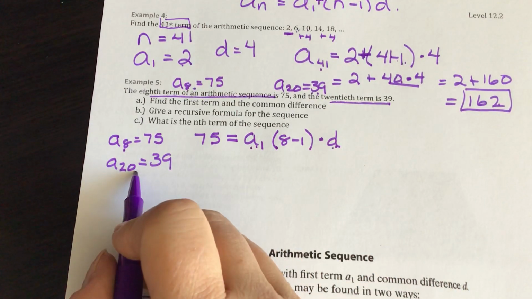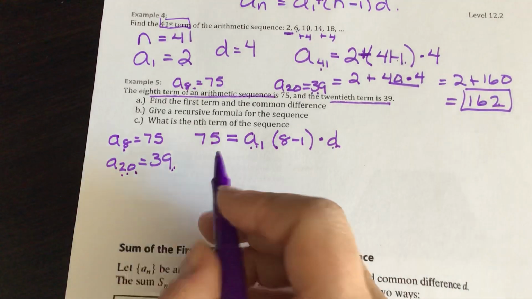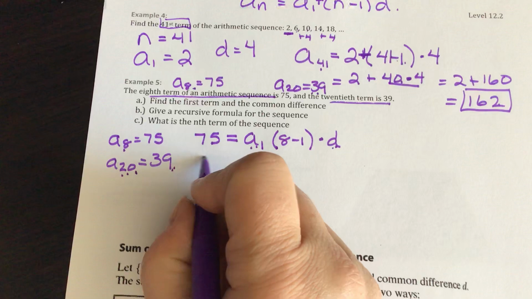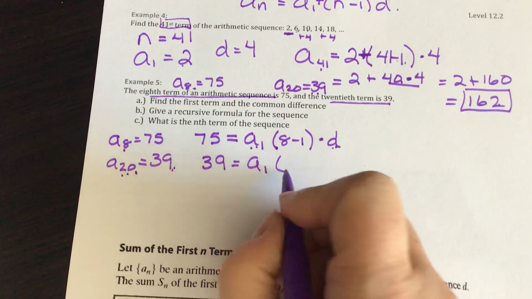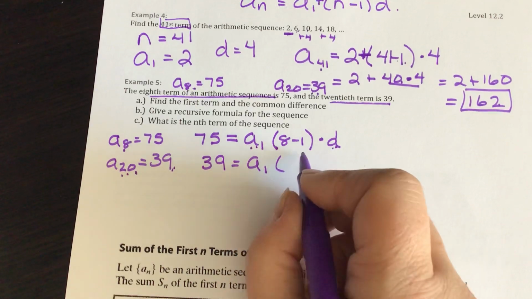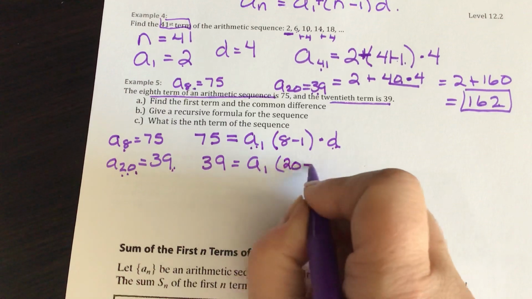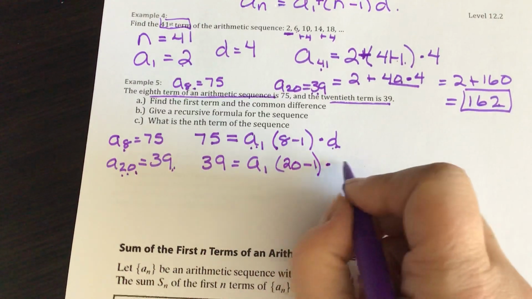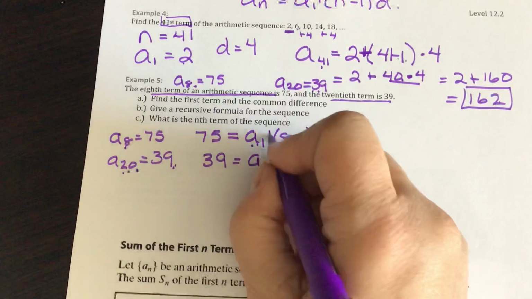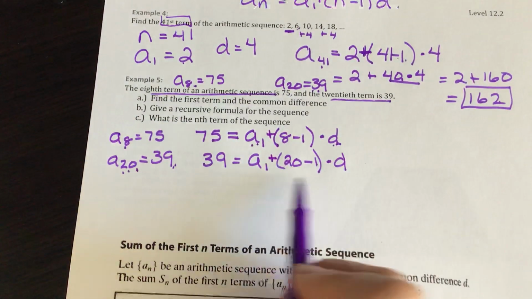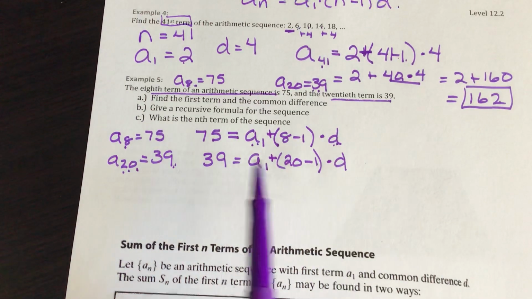But let's make another sentence with what we know for a sub 20. We know a sub 20 is 39. I don't know the first term. I do know that n in this case is 20, minus 1, and I can find my common difference. And again, I have to add these to get the right formula. All right, so I have two equations, two unknowns.